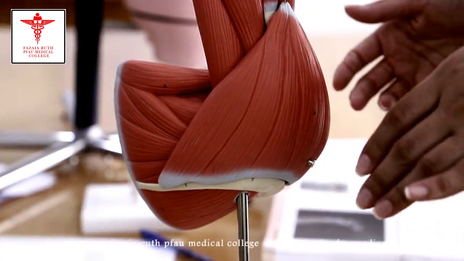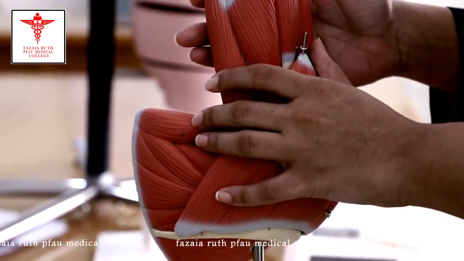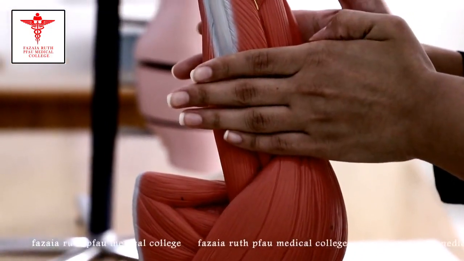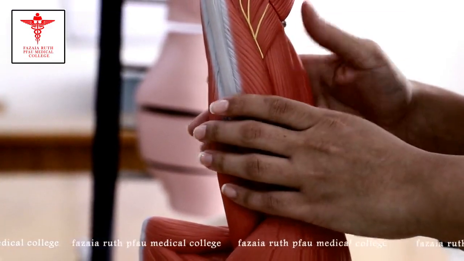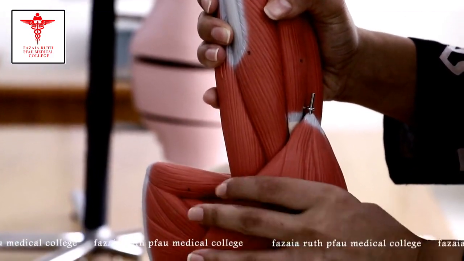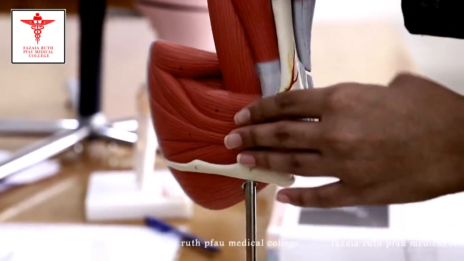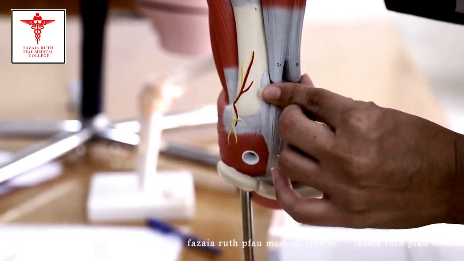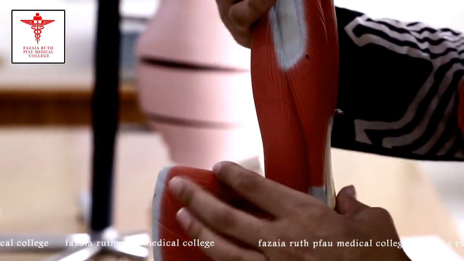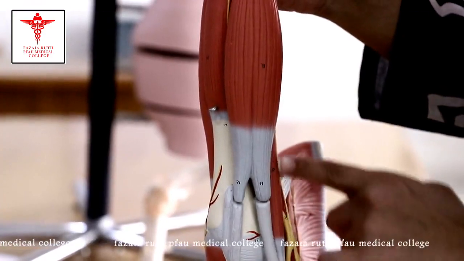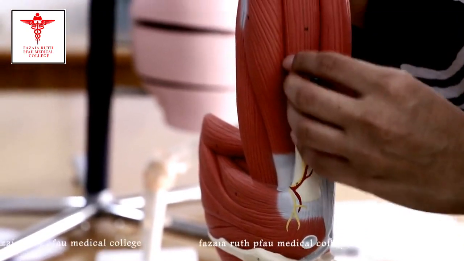When we talk about the muscles of the arm, we divide the muscles into an anterior compartment and a posterior compartment. In the anterior compartment, we have three muscles being the bicep brachii, the brachialis and the coracobrachialis. Now, once we remove the deltoid, we will be exposed to a number of muscles being the bicep brachii muscle, the coracobrachialis, the bicep brachii muscle and the brachialis muscle.